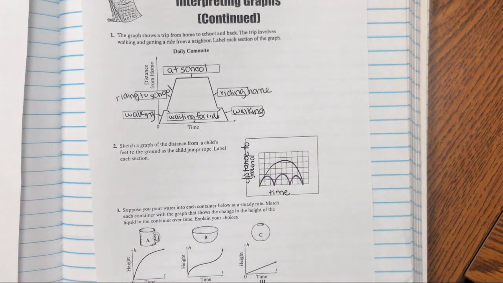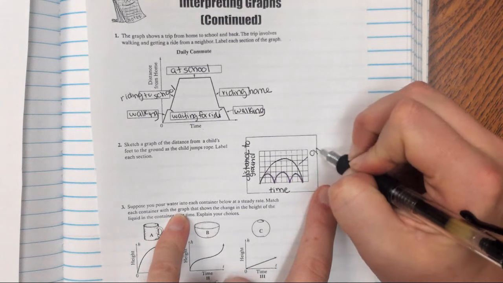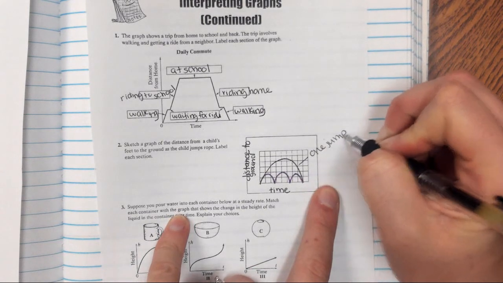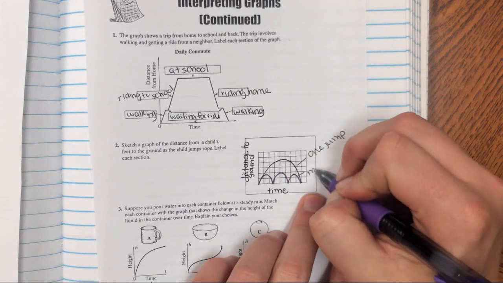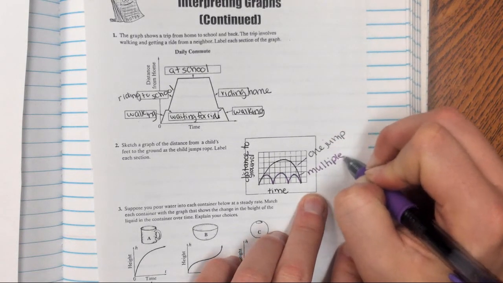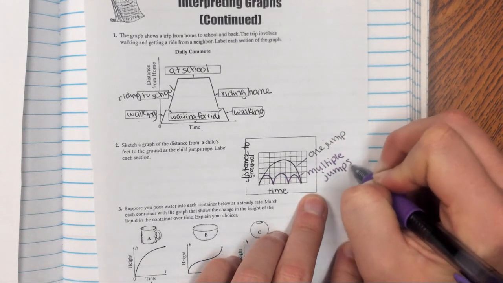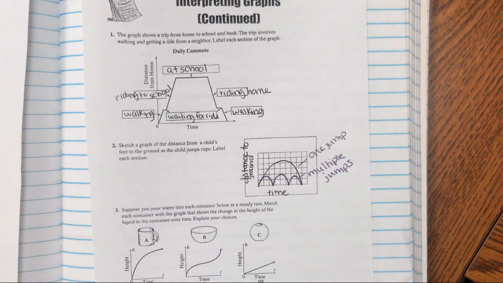So you could either graph this, which is one jump, or this one, which would be multiple jumps. Our problem wasn't specific, so either one of those would have been an acceptable graph.